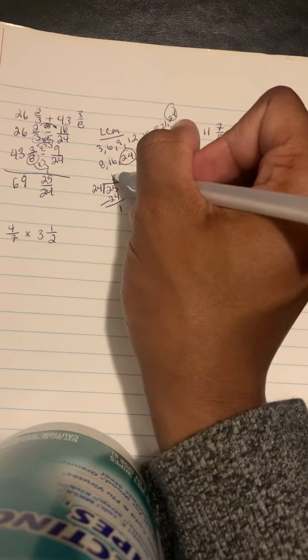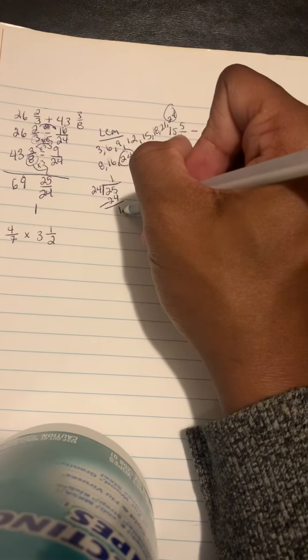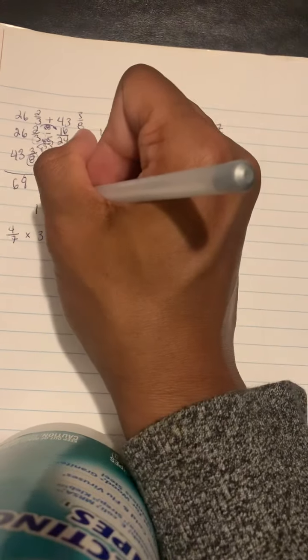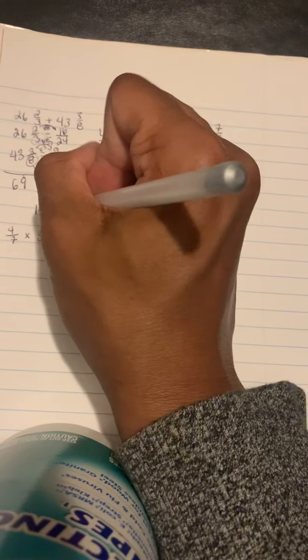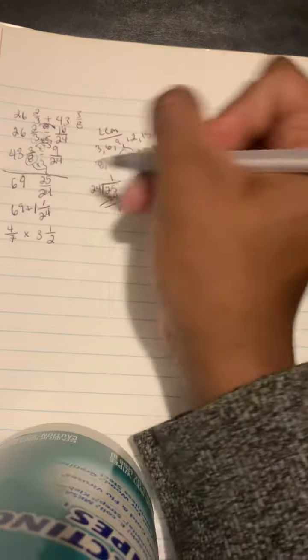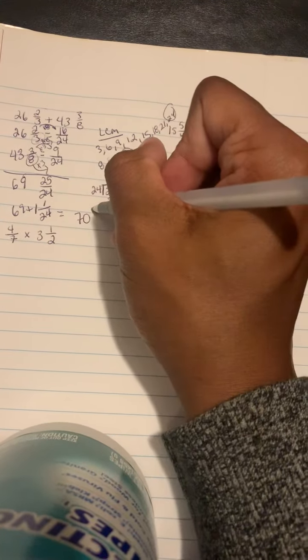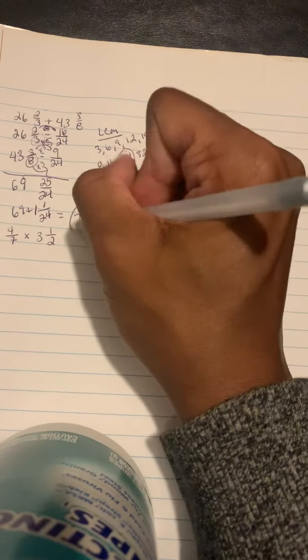So what that's telling me is that this number becomes my whole number. So I have 1. This number becomes my new numerator. That's my remainder. My denominator stays the same. I still got that 69 up front. So I can just add those together. Final answer is 70 and 1/24.